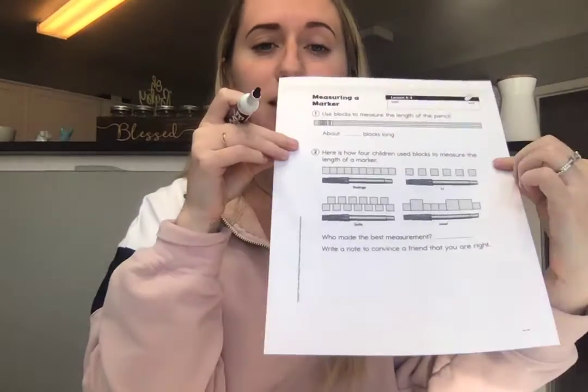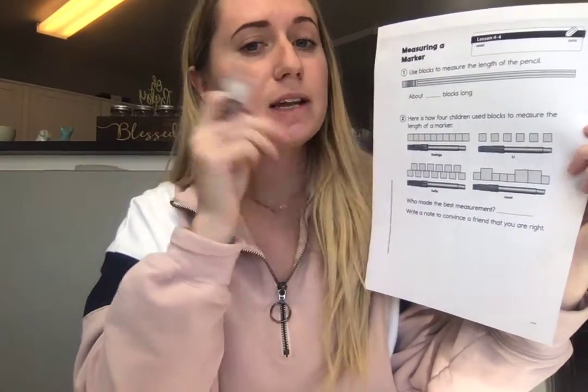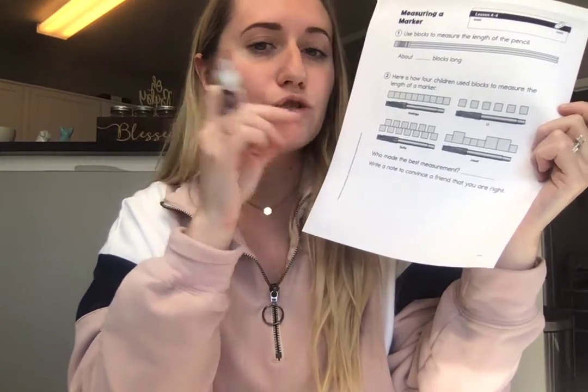So this is your big assignment today on Dojo. This is what we are doing in class as well today. So I'm going to be reading your paper. So you're going to give me a good mathematical argument down here, and you're going to tell me why you chose that person and why they are correct in measuring the marker with blocks. So look really, really carefully. That is all I have for you today. So that's your really big assignment on Dojo, is to complete that paper. Make sure to write words and give me an argument why you picked that person.